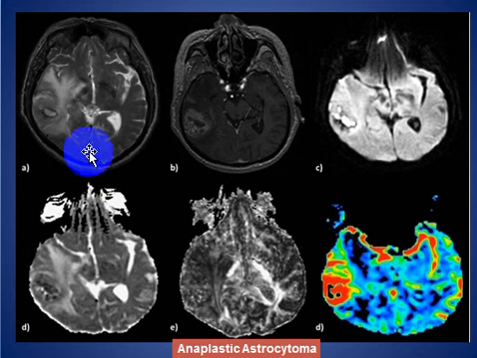Here, this patient has anaplastic astrocytoma, and we see increased signal intensity with peritumoral edema with heterogeneous enhancement, with restricted diffusion of the solid material and increased perfusion, and this is anaplastic astrocytoma.